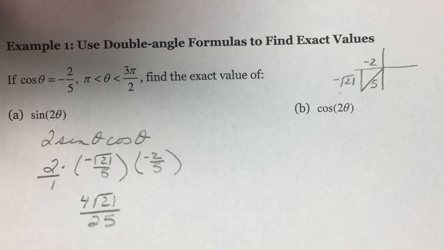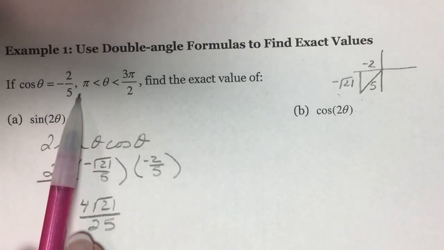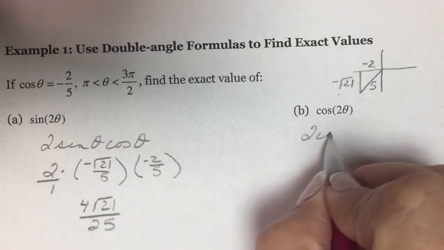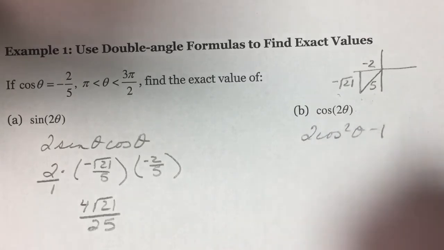Cosine 2 theta. So, hey, we have 3 different identities that we can use for cosine 2 theta. It doesn't matter which one. We're going to end up with the same answer. I think, since I'm given the cosine is negative 2/5, I'm going to go ahead and use the one that uses only cosine, which is 2 cosine squared theta minus 1.